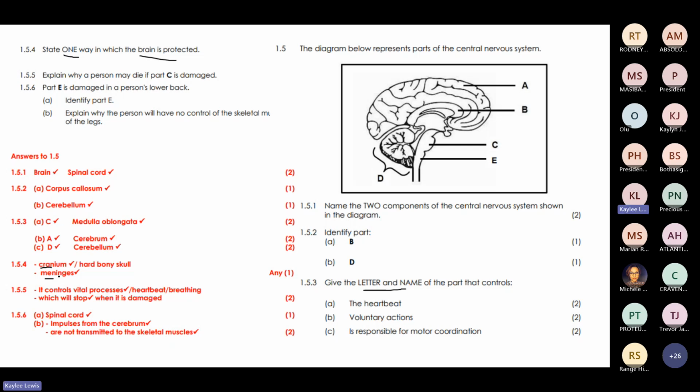Then we move on to 1.5.5, and it's an explain question. So here it says, explain why a person may die if part C is damaged. So firstly, you need to identify what part C is. So part C, we said, was a medulla oblongata. What does the medulla oblongata do?